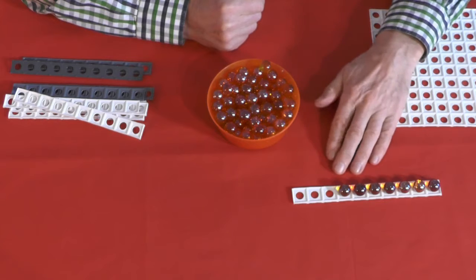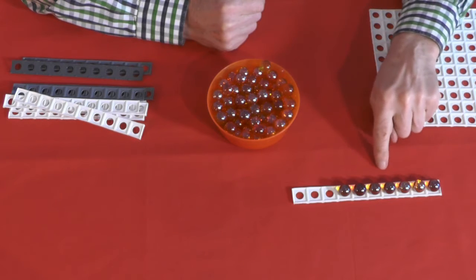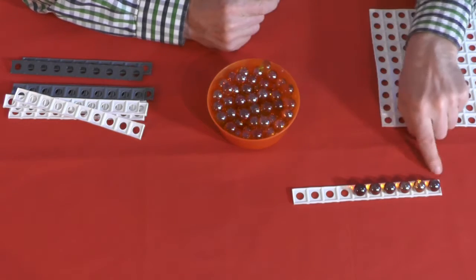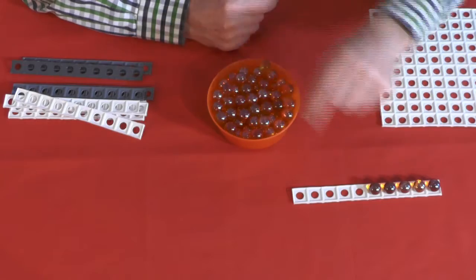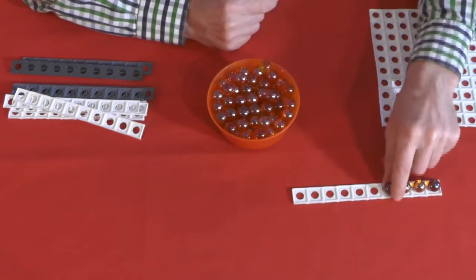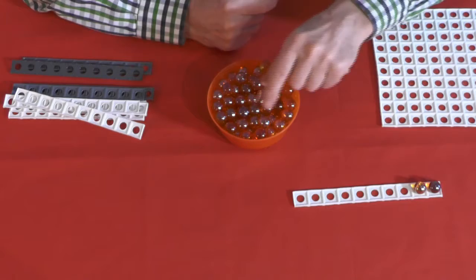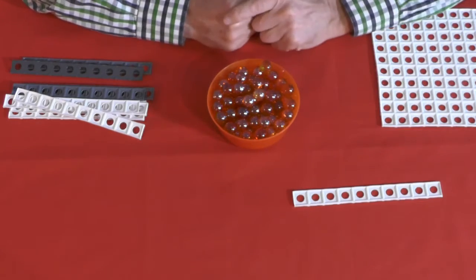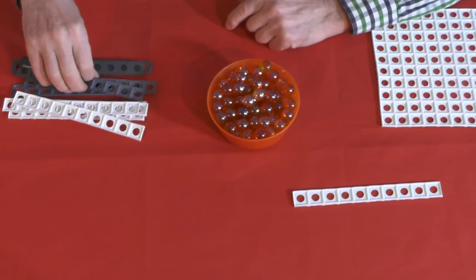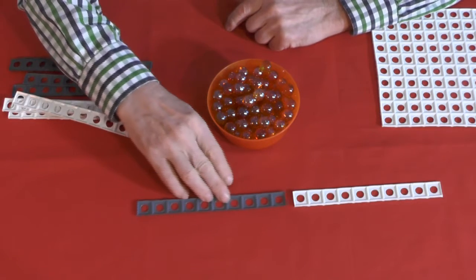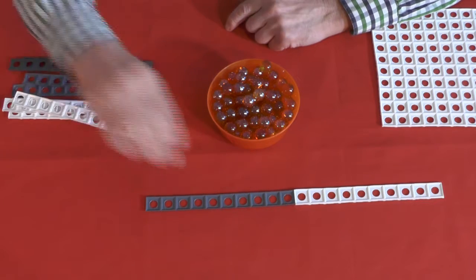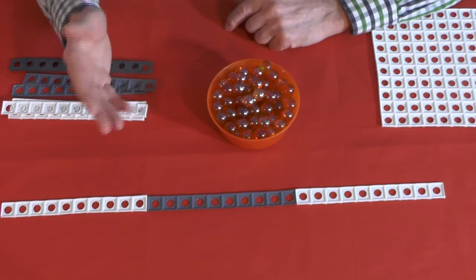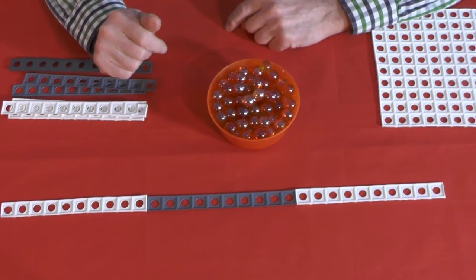I've already forgotten how many that is. 1, 2, 3, 4, 5, 6, 7. 7, 6, 5, 4, 3, 2, 1, 0. And if the children want to count further than 10, then just add a strip, and add another strip, and another strip, as far as the children want to count.